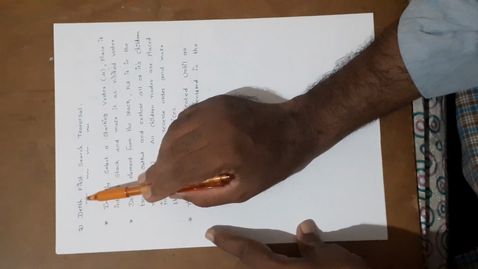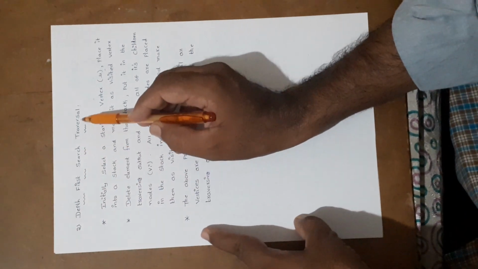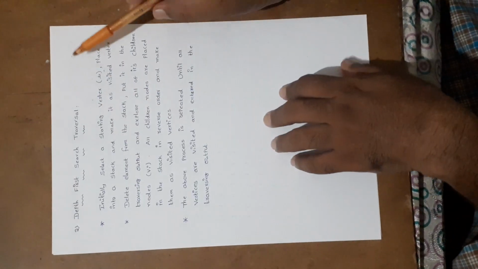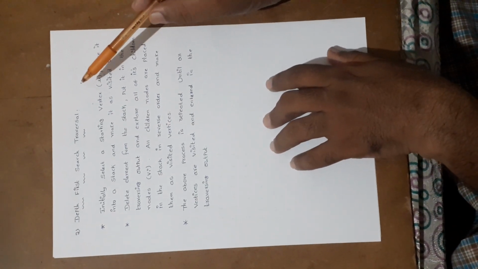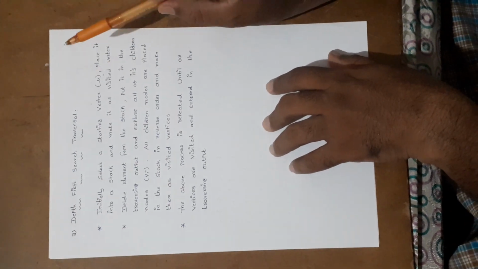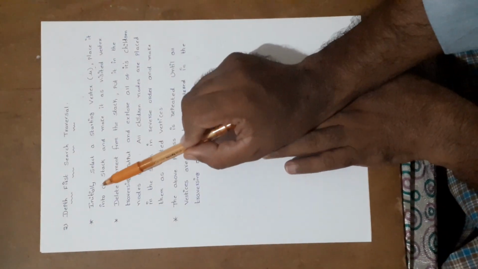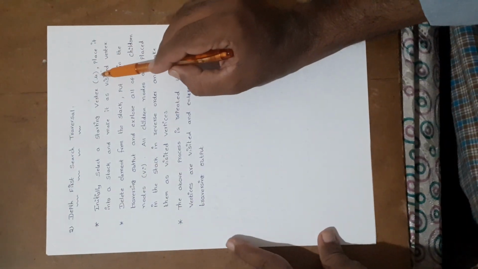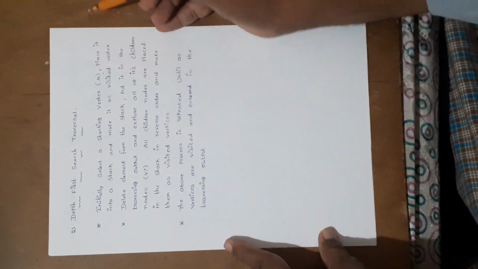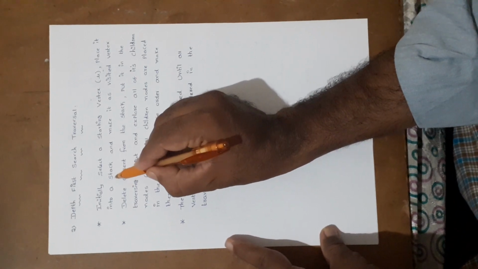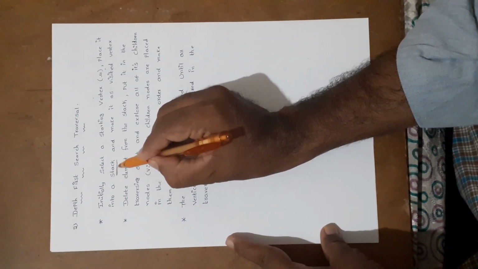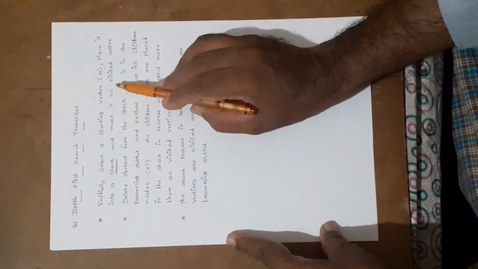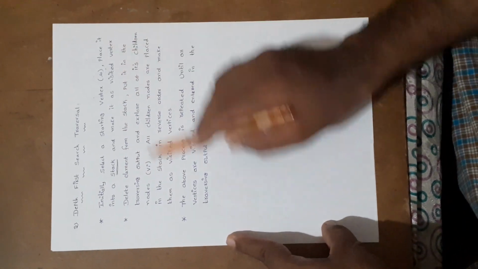The second method, depth first search traversal. In this method also the same procedure. First one, initially all the vertices of the graph are unvisited vertices. Now initially select a starting vertex indicated as U, place it into a data structure called stack. Remember this point, here we use stack data structure and make it as visited vertex.